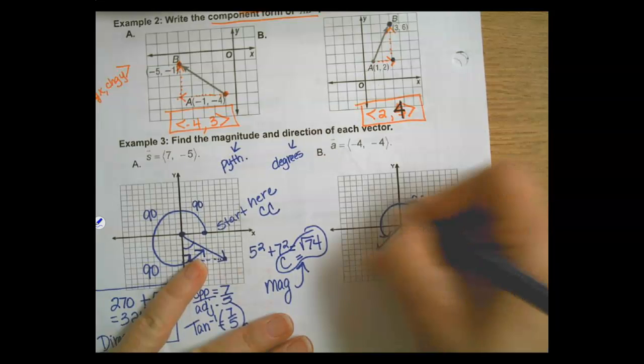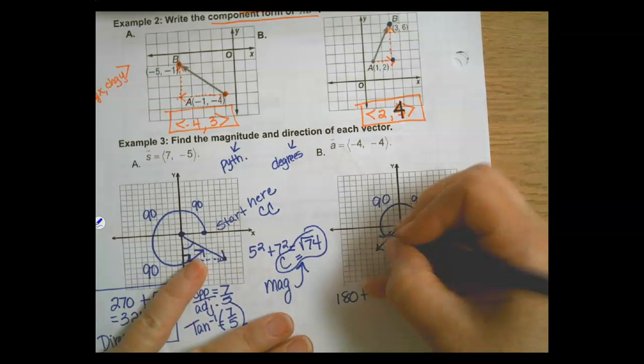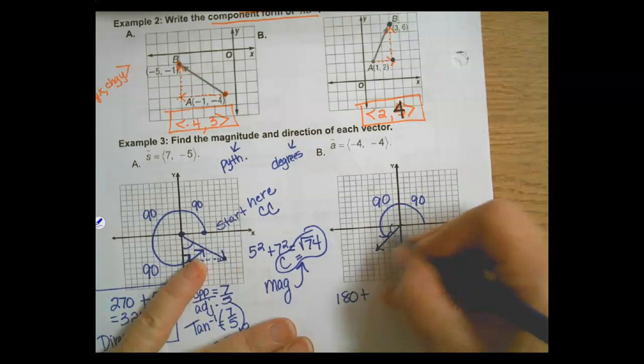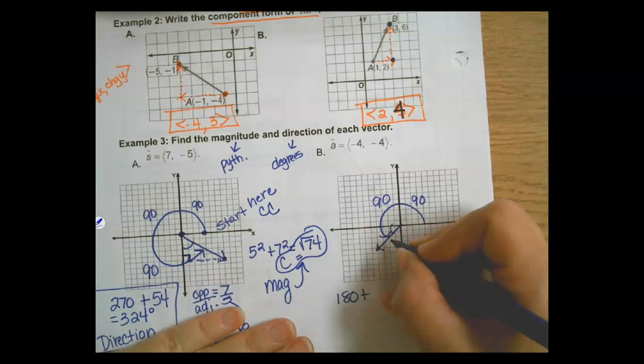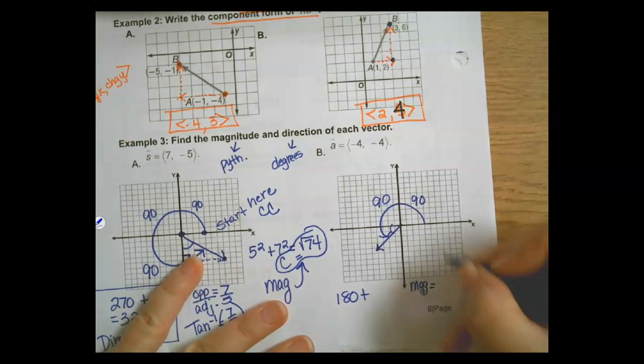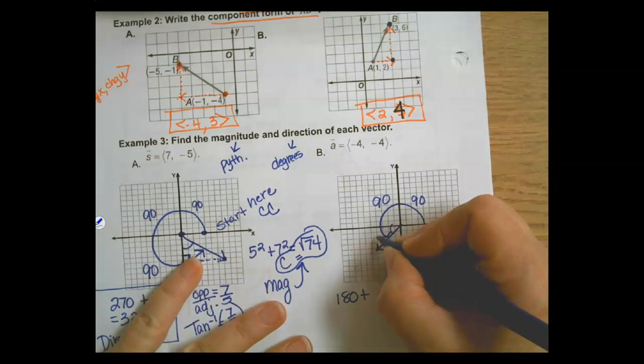This one's 90, this one's 90, so we already have the 180, plus whatever this is going to be. And then we're going to use the Pythagorean theorem for this guy here for our magnitude. So my magnitude is equal to, what is that? 1, 2, 3, 4, 1, 2, 3, 4.